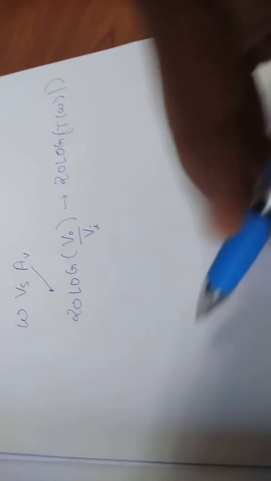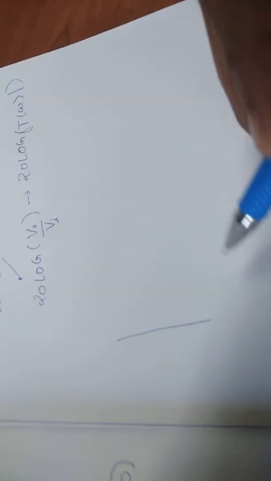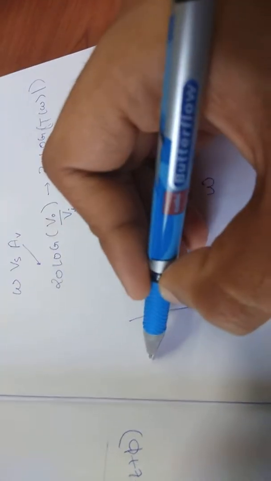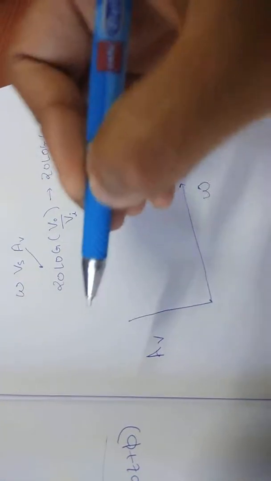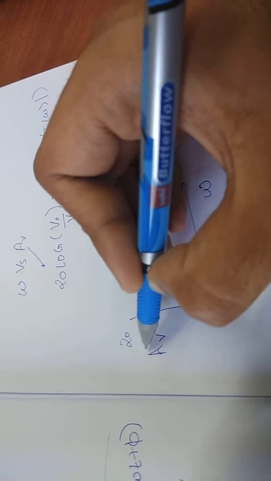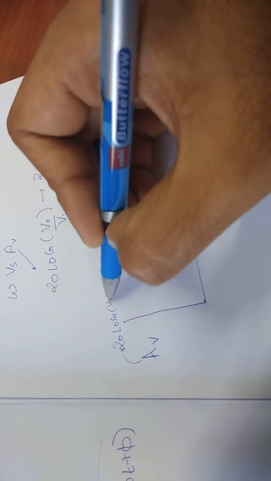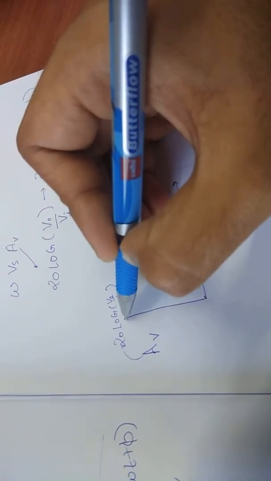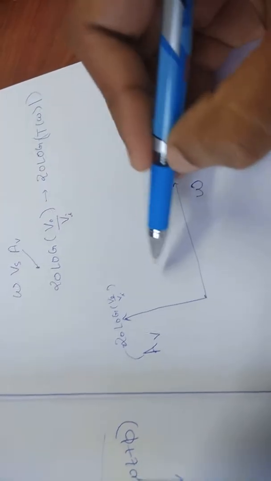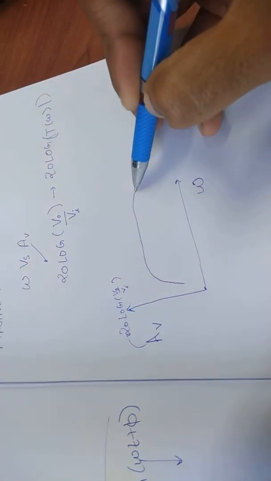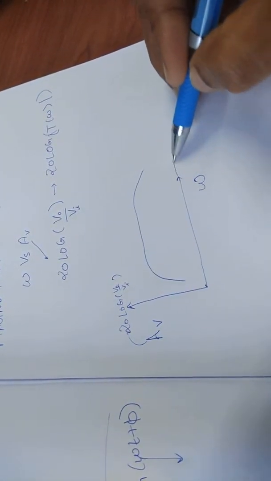So if you plot a graph between omega and AV, then you will get a graph something like this. I'll write AV fully so that you can understand clearly. This is the y-axis, this is the x-axis. So you'll get a graph like this. Extend it here.